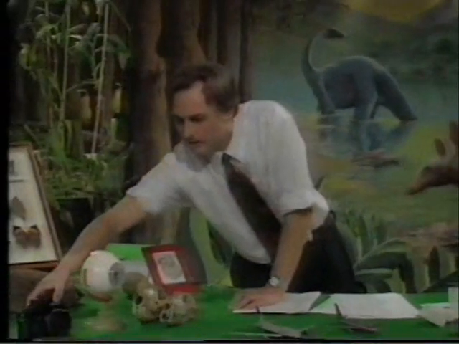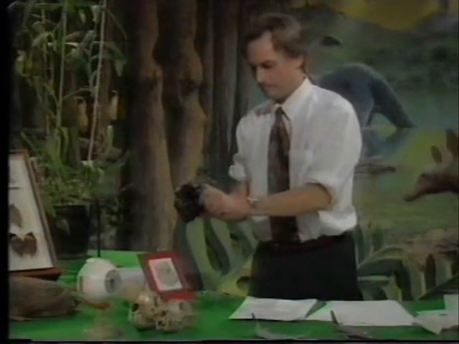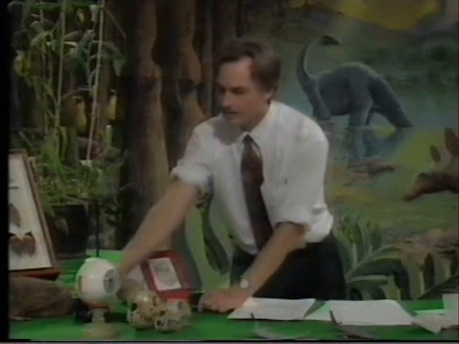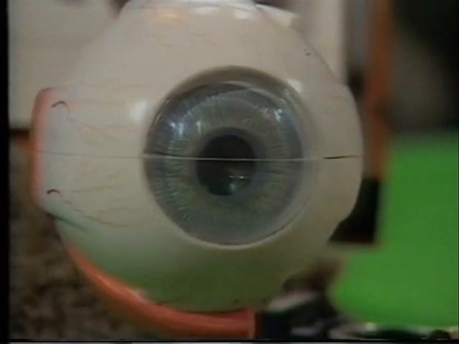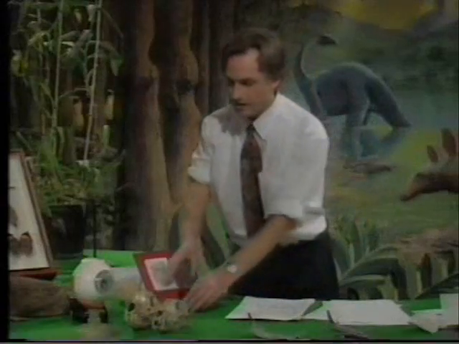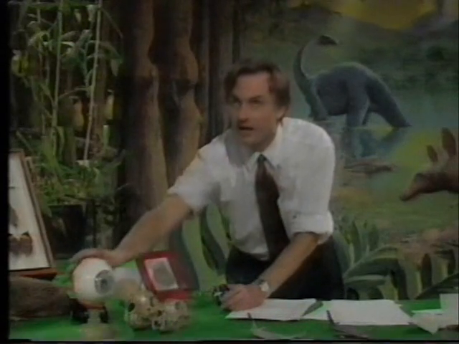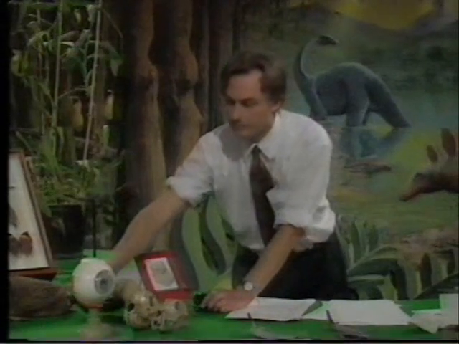Well, here is a camera, which is a designed object. And here is an eye, a designoid object. They both do something very similar. They both have a lens at the front, which focuses an image on a light-sensitive surface at the back. In the eye, it's called the retina. In the camera, it is a film.